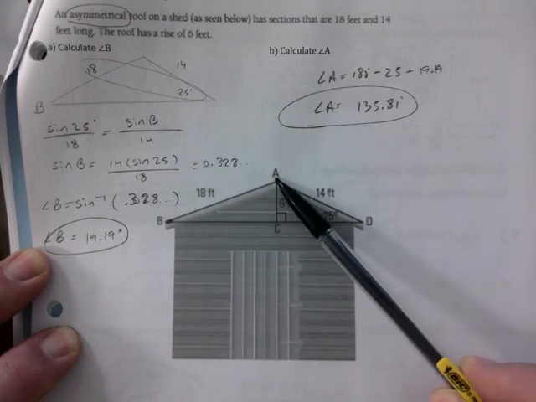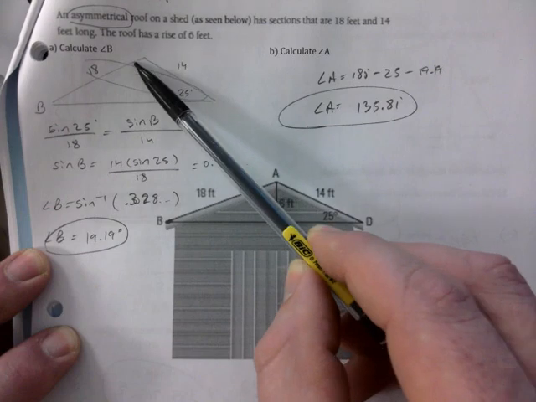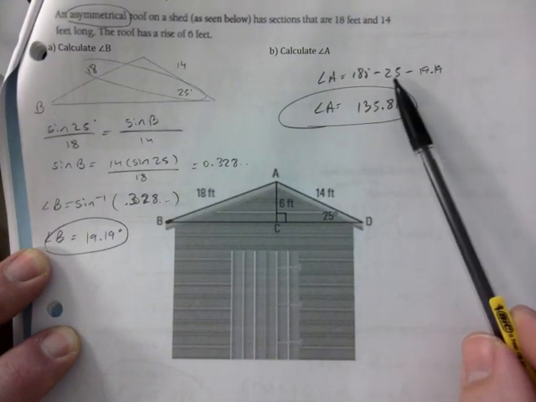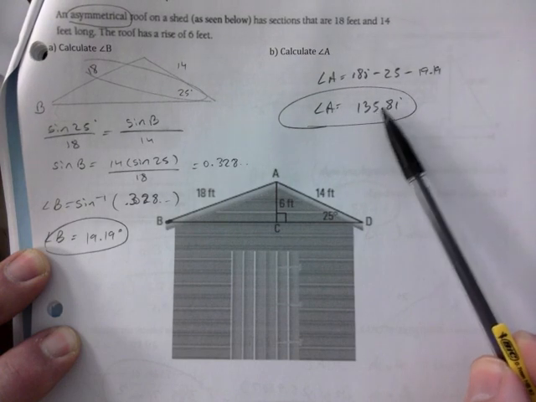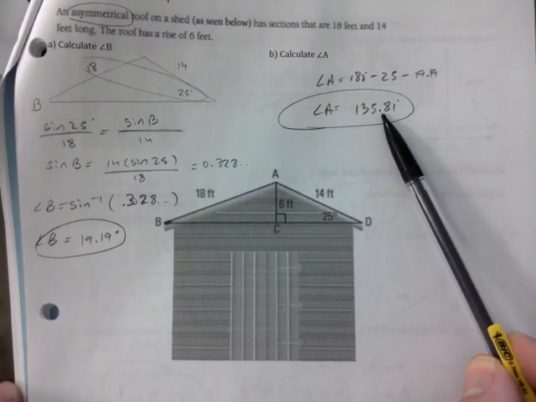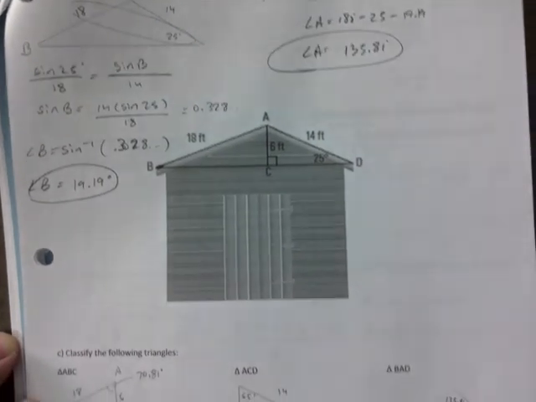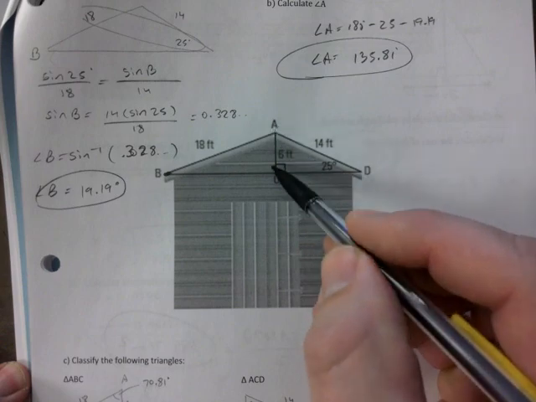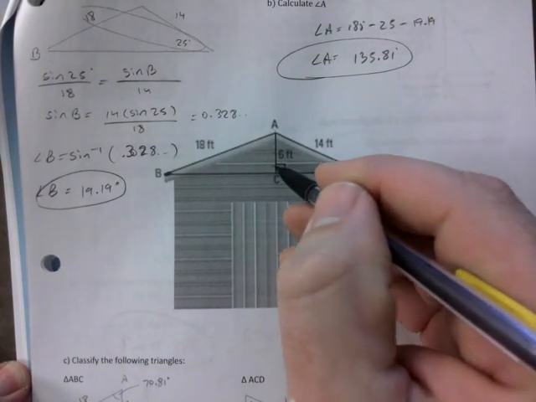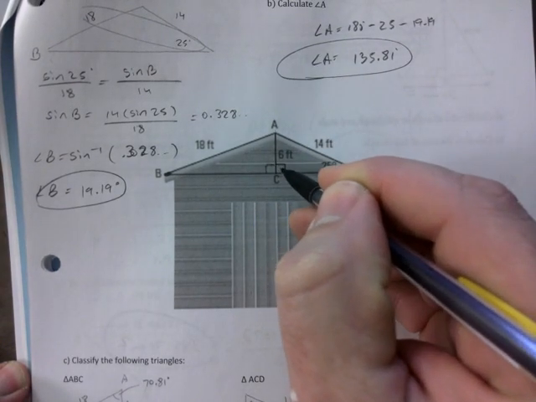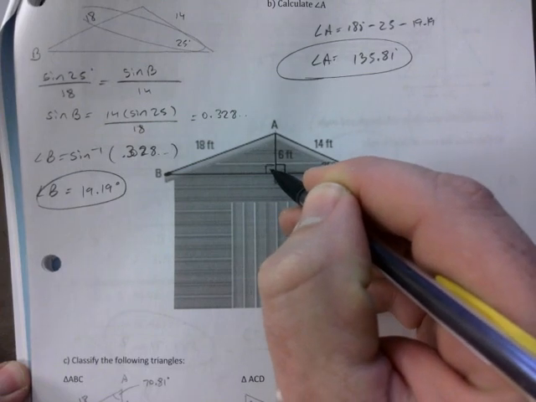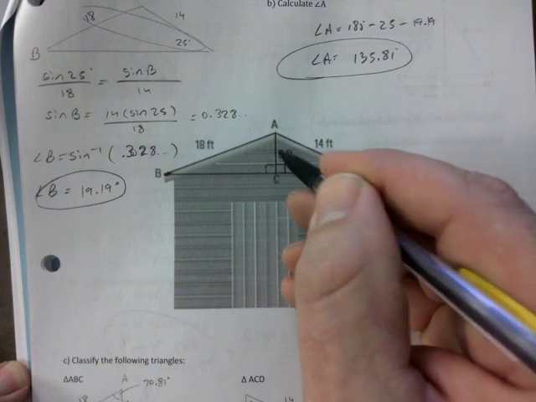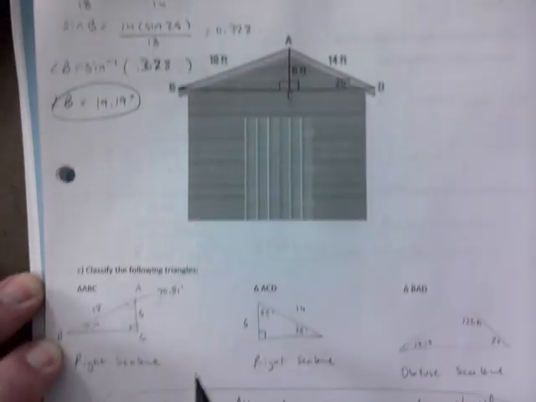And then to find A up here, by A I mean this whole angle up here, I just go 180 minus the two angles that I already know, and I get this. Okay. Now let's go ahead and classify. So if you want ABC, which is this triangle, you know this is a right angle here. If there's a right angle, a 90 on this side, there's a 90 on that side. They're supplementary, guys. Sometimes it comes in a slant, right? But this, it's a vertical here.